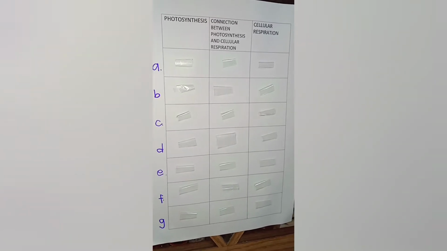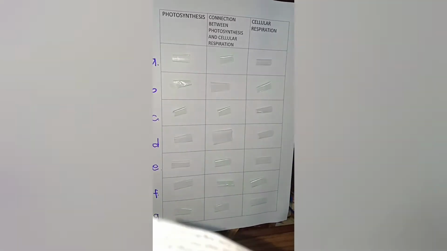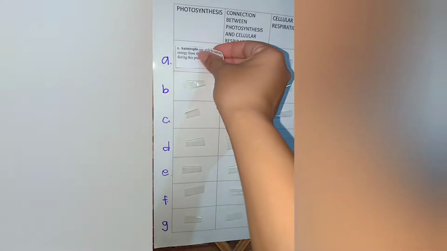Let's get started. So I have here the first pick. Autotrophs are able to capture energy from the sun to make food during this process. This is photosynthesis.